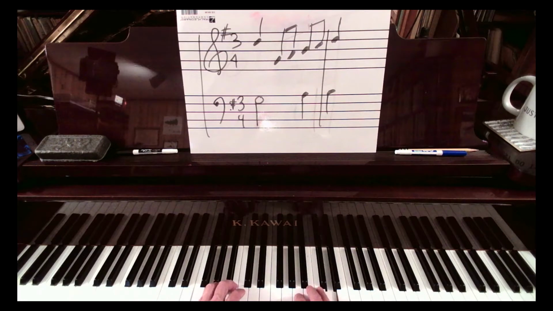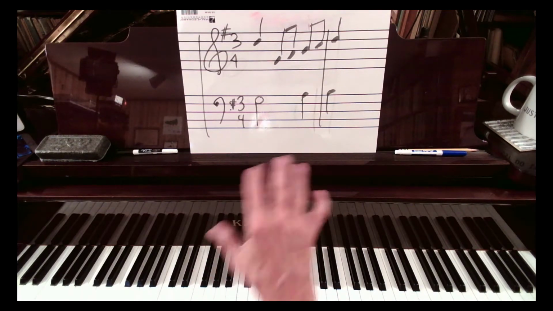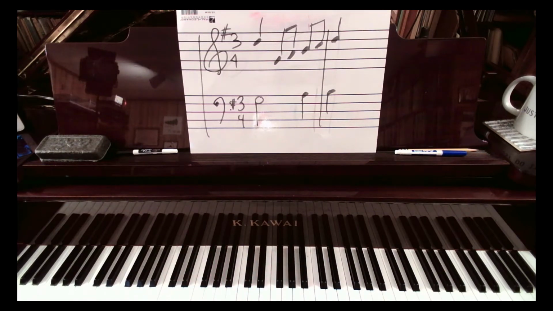We have these longer notes, then we have a couple of short ones going up a scale. We got to line those up, and we got to play that, and then they get these two together. Okay? That's not what I see, to be honest with you. This is what I see.